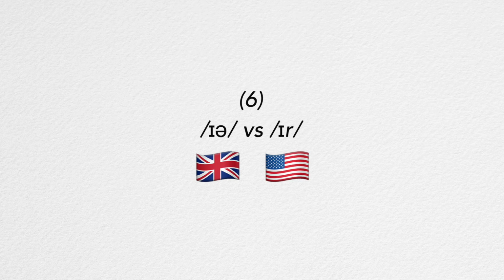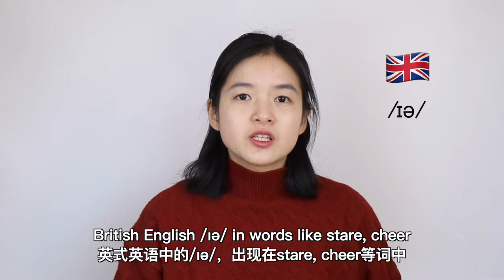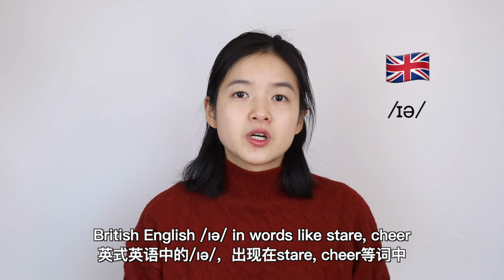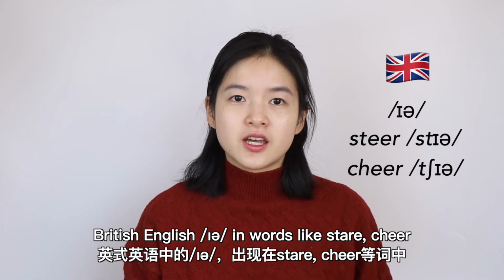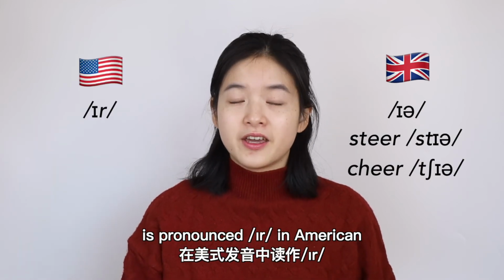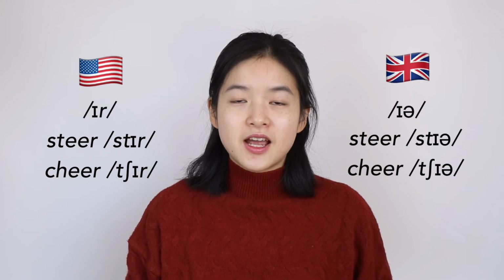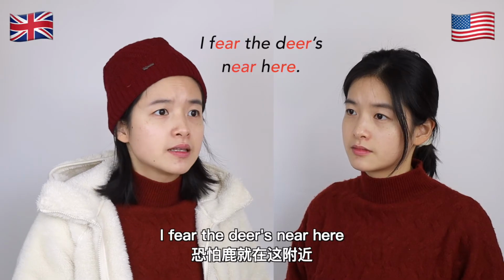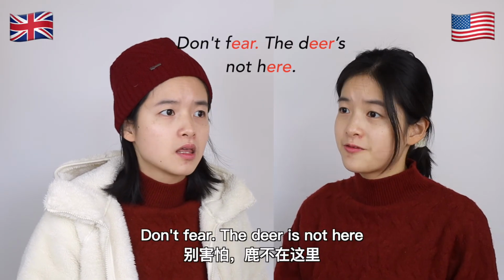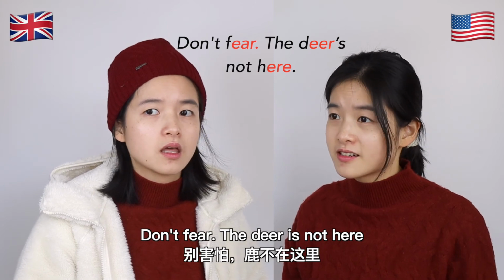Ear versus air. British English ear in words like stare, chair is pronounced air in American. Stare, chair. I fear the deer is near here. Don't fear, the deer is not here.